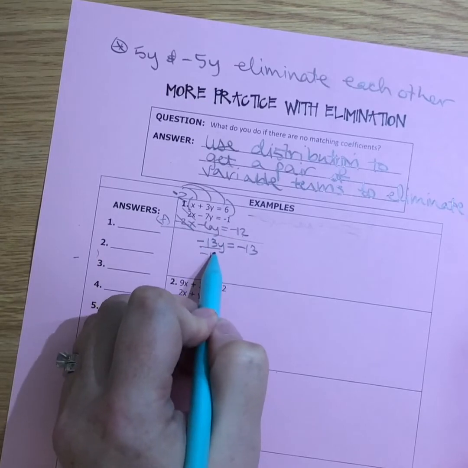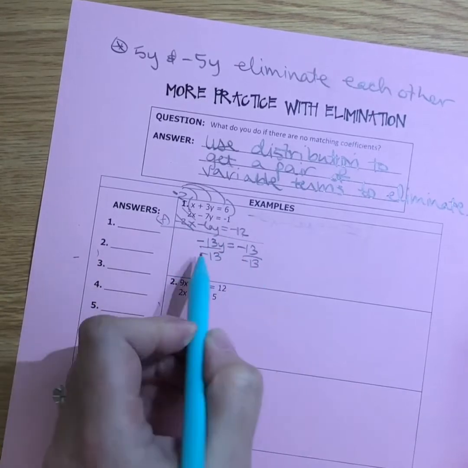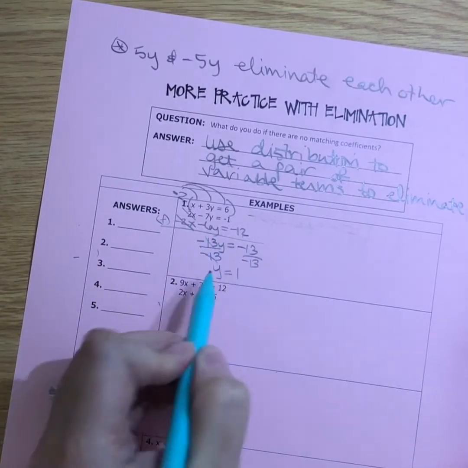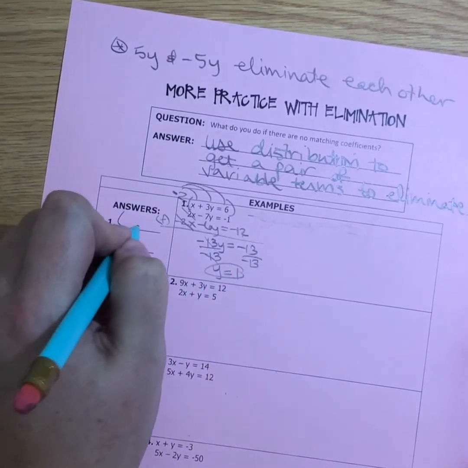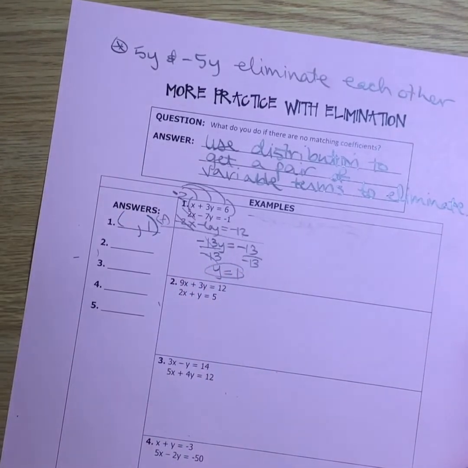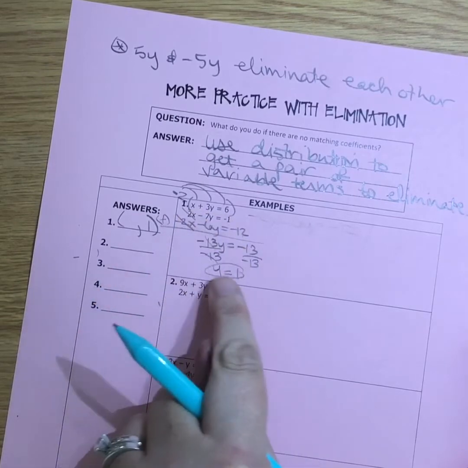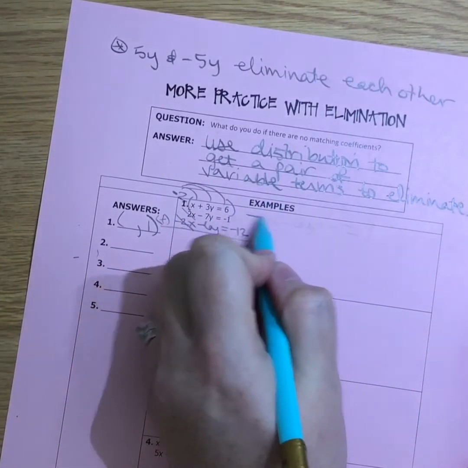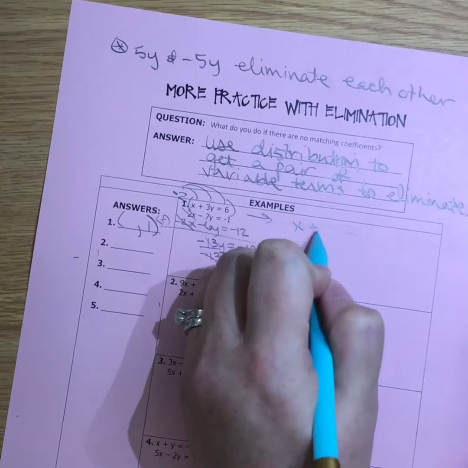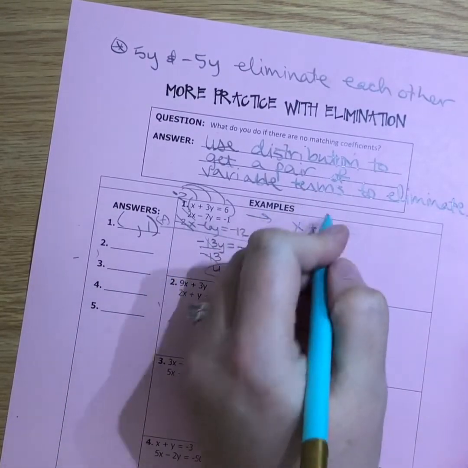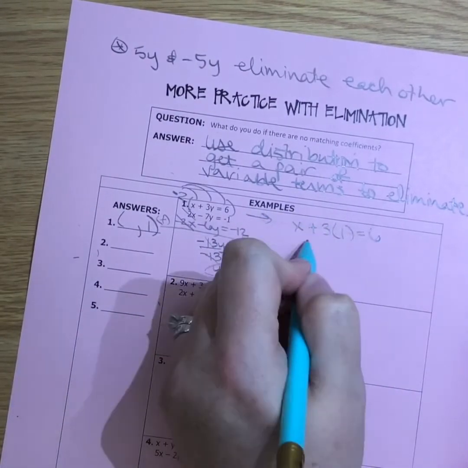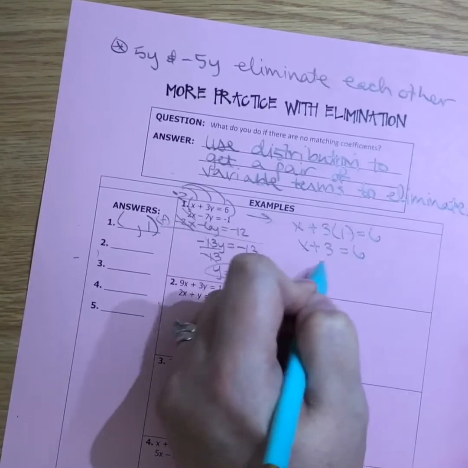So we divide by negative 13, and y equals positive 1. So we have the first coordinate is positive 1. Now I just plug it into one of the equations. Well, guess what? I'd rather use the original first equation because it's smaller. So I'm going to plug in x plus 3y, but we know y is 1, equals 6, or x plus 3 equals 6.